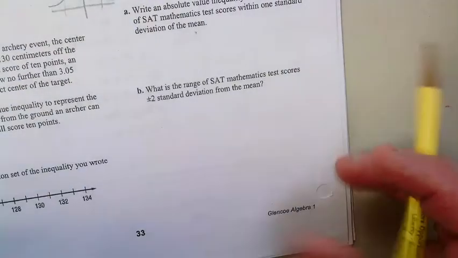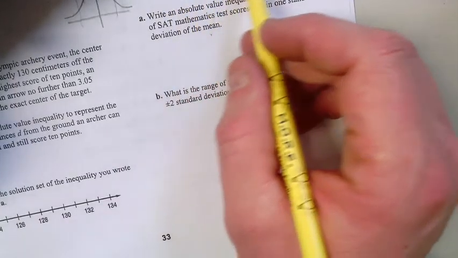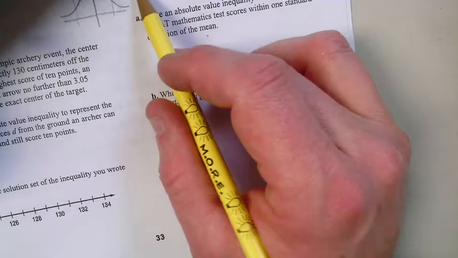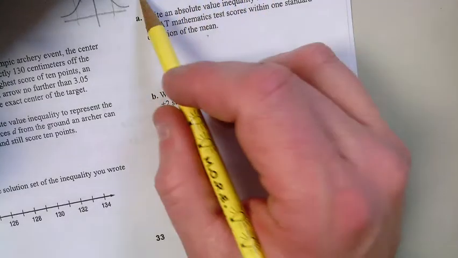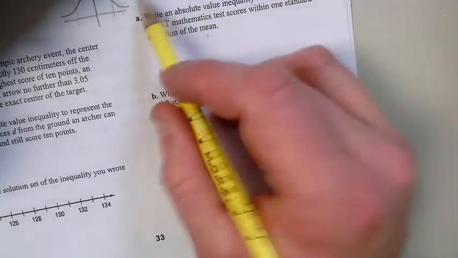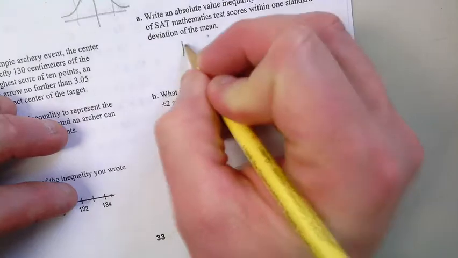Within 1 standard deviation. So if we read this last part of the sentence, this means that the people within 1 deviation of the mean have SAT math scores that are no more than 114 points higher, that's where the range comes from, and 114 points lower than the mean. So I'm going to go ahead and write this out like this.